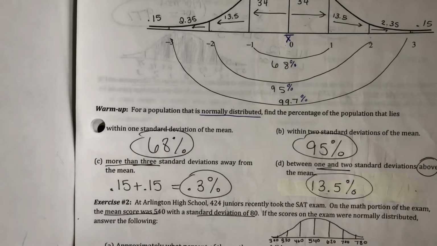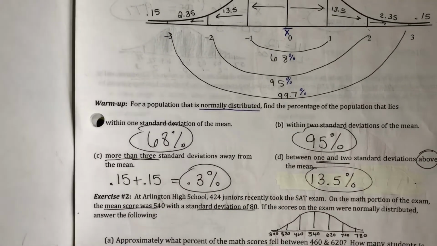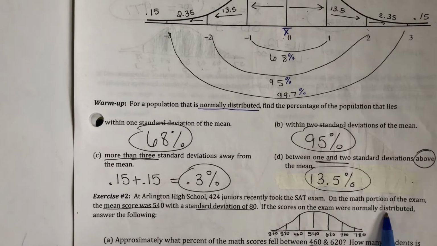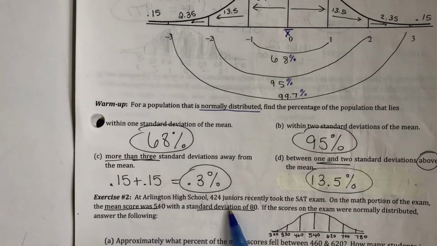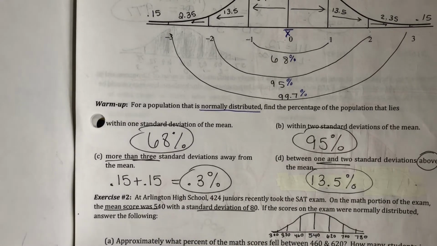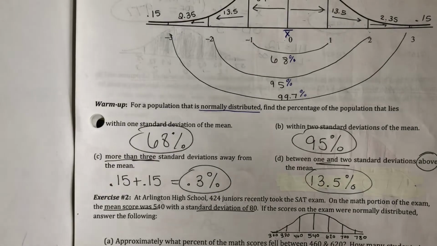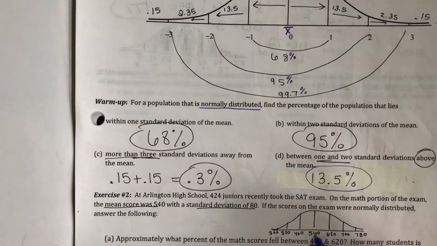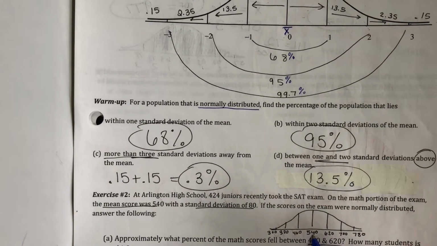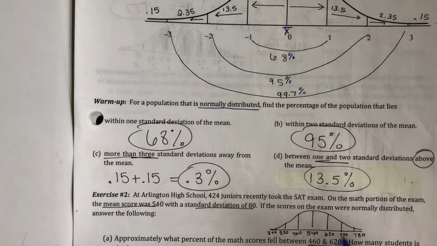In the next exercise, you just stop and read over the question. Whenever I see a question talking about normally distributed data where I have the mean and standard deviation, I automatically make my own curve. At the center, the mean or the average is right here at 540. How did I find these other numbers?